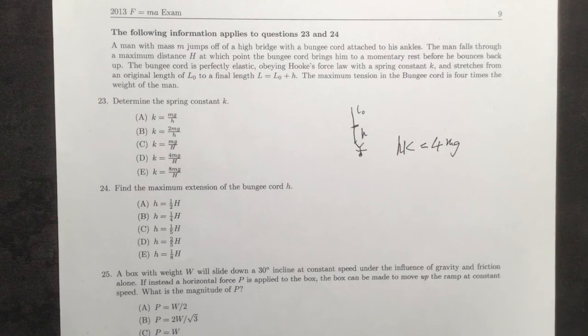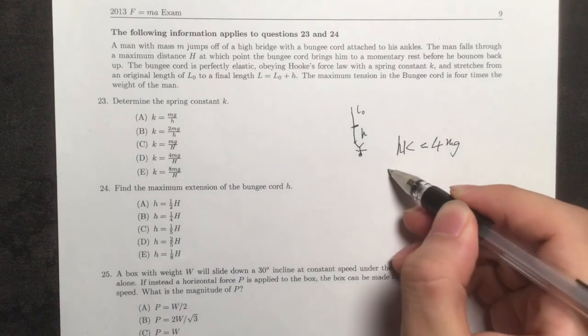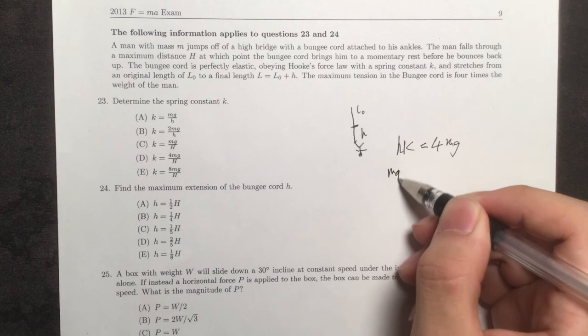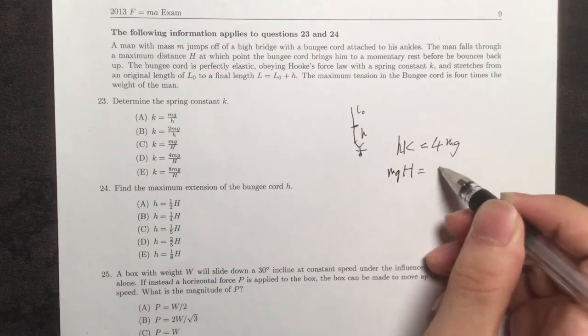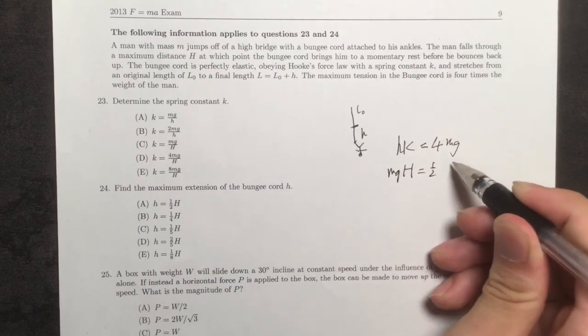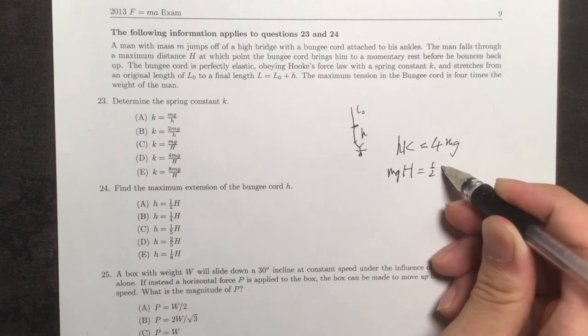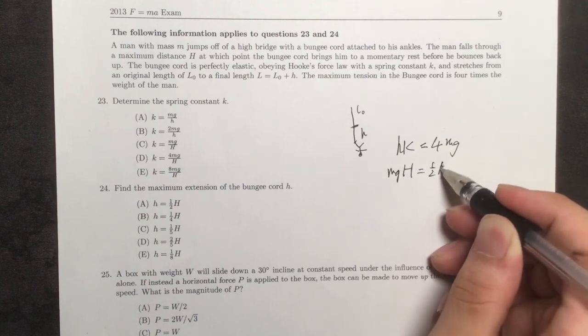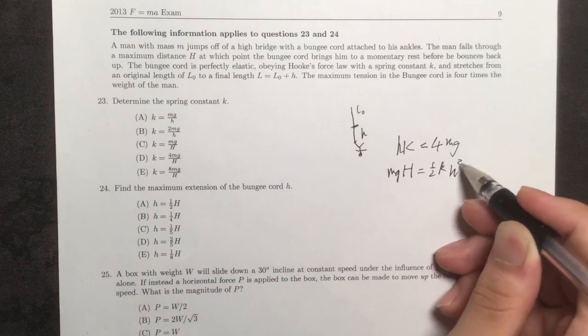The man falls through a maximum distance h, at which point the bungee cord brings him to a rest. So we can also use conservation of energy. mgh has to equal 1/2 k little h squared.